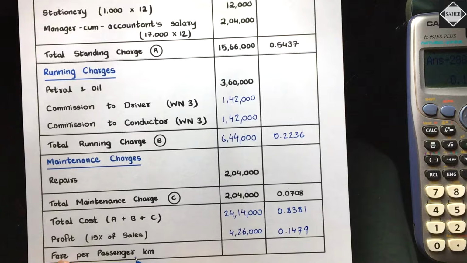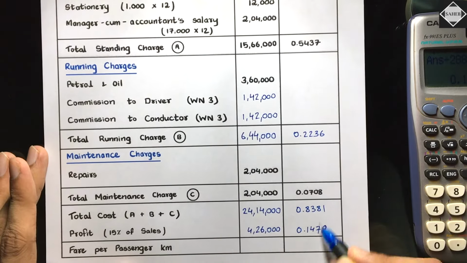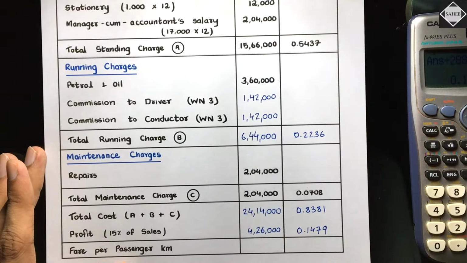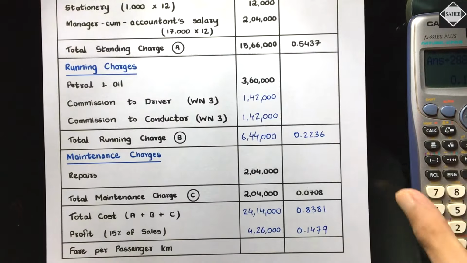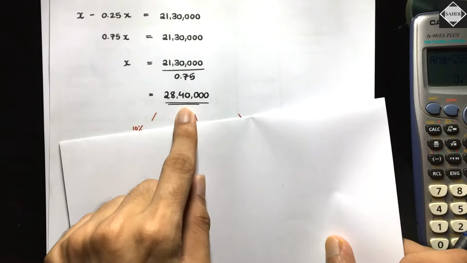Okay, now what we have to do? Fare per passenger kilometer. How will you calculate it? Either you can just add these two, or calculate. What was the sales? Sales was 28 lakh 40,000.